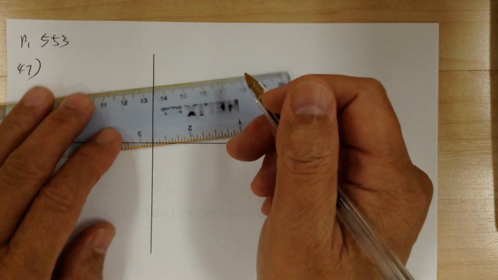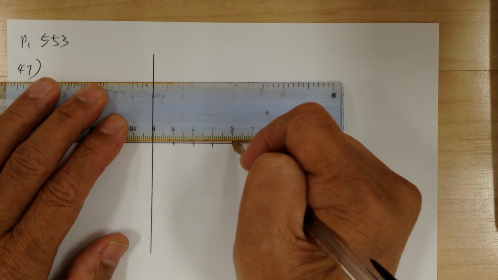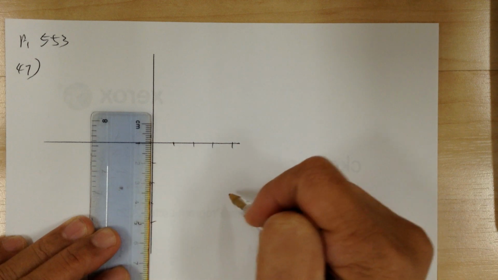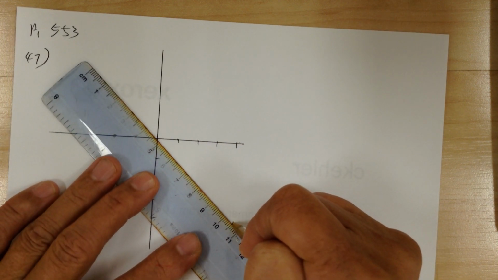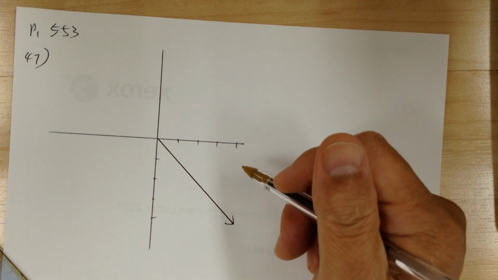Okay, so this is 4, -4. So 4, -4 is right over here. Okay, so measure the degrees.